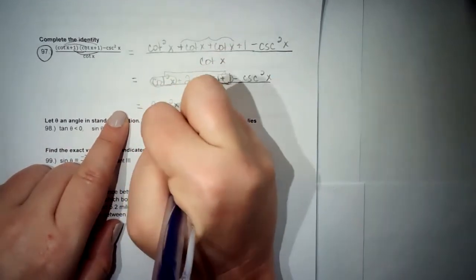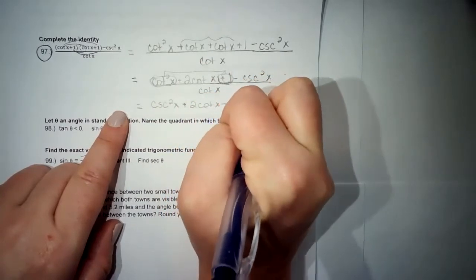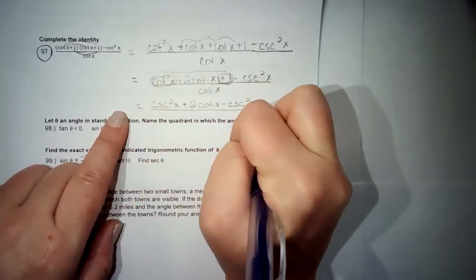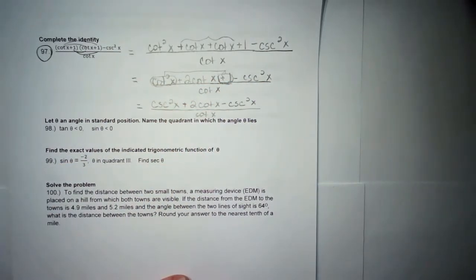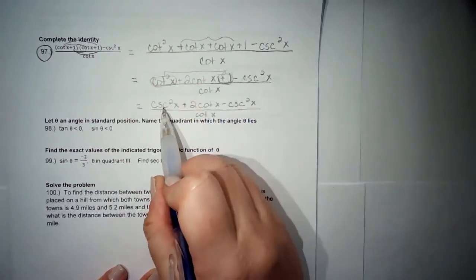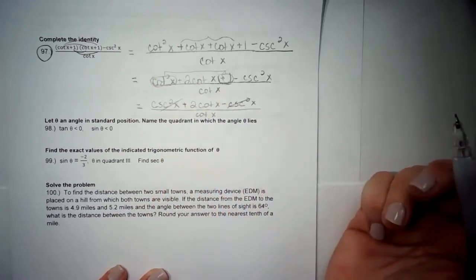Now I still have plus 2 cotangent x minus cosecant squared x all over cotangent x. Is everybody okay with that substitution? That's the key. And then it really falls apart on its own because look what cancels. 2 guys on the end. Boom, they go away.